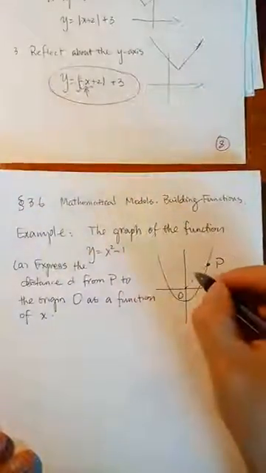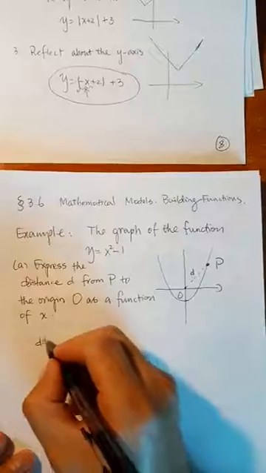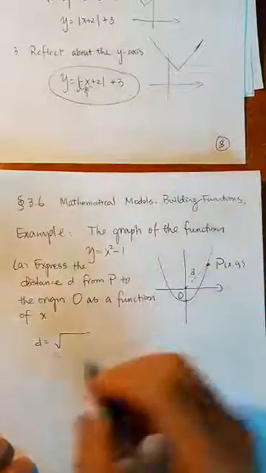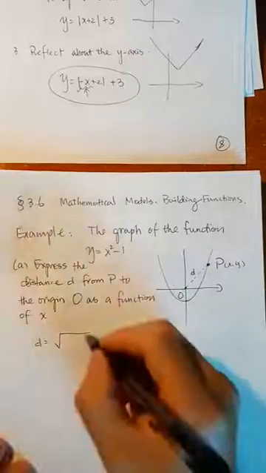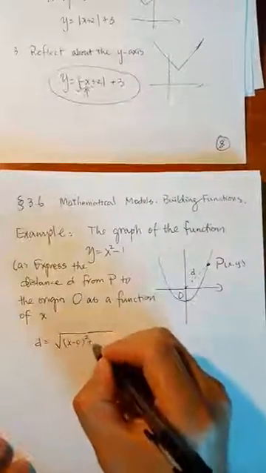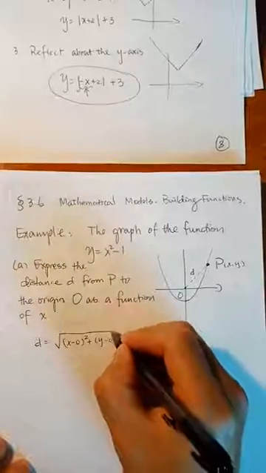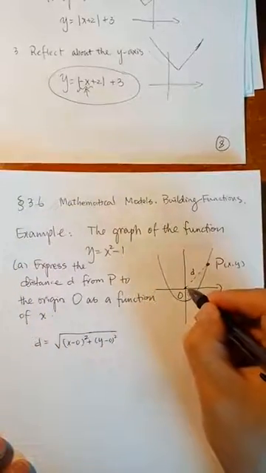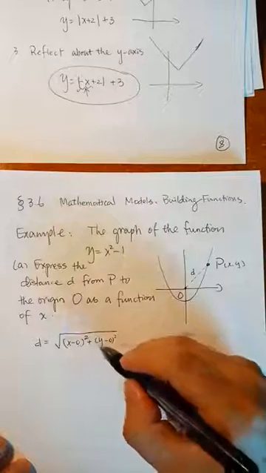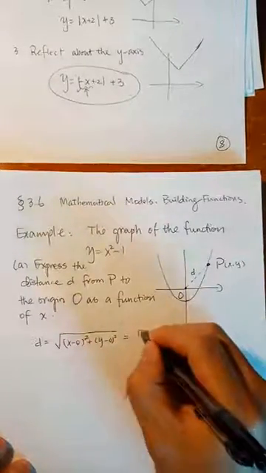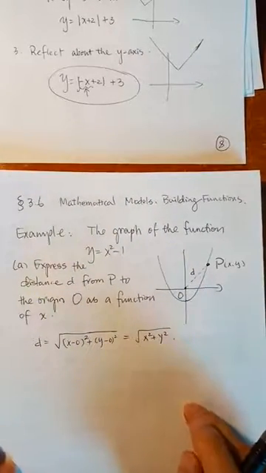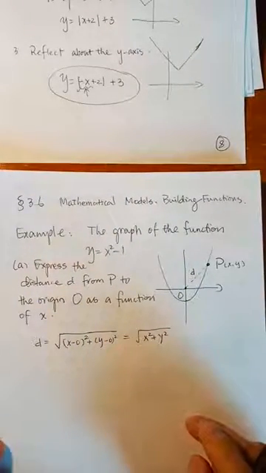So first of all, distance, this is d. Distance, we have a distance formula. Assume this point P has xy coordinate like x and y. Then the distance formula is the square root of x minus x coordinate squared plus y minus y coordinate squared. The origin has coordinate 0, 0. So it's x minus 0 squared, y minus 0 squared. So it's the square root of x squared plus y squared. This is a corollary of the Pythagorean theorem.